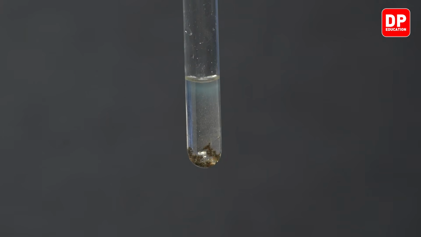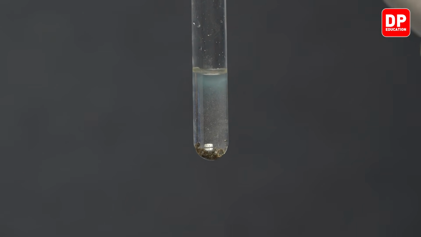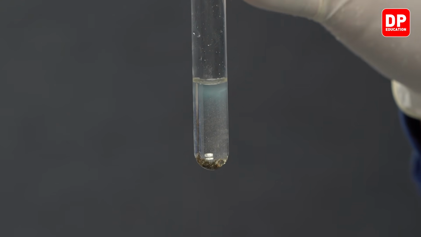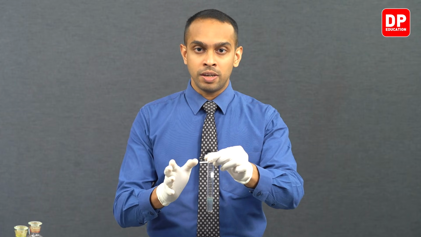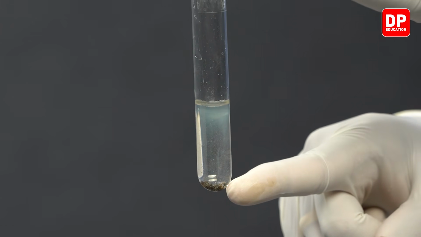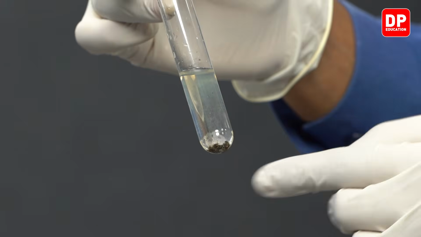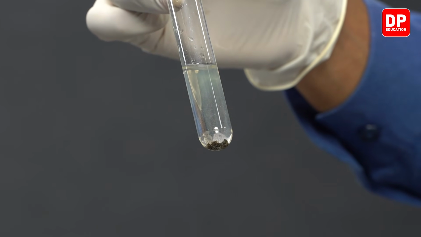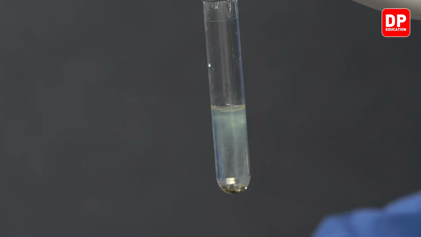So as soon as we added silver, we saw the formation of silver thiosulfate. As silver thiosulfate is unstable, it decomposes to form silver sulfide, which is a black precipitate. As you can see over here at the bottom of the test tube, we can see a black precipitate that is formed. Let's observe that one more time.